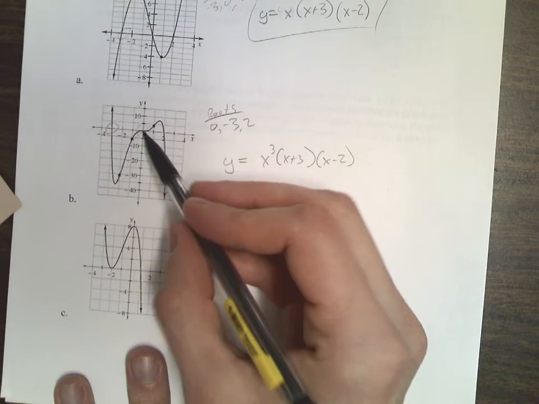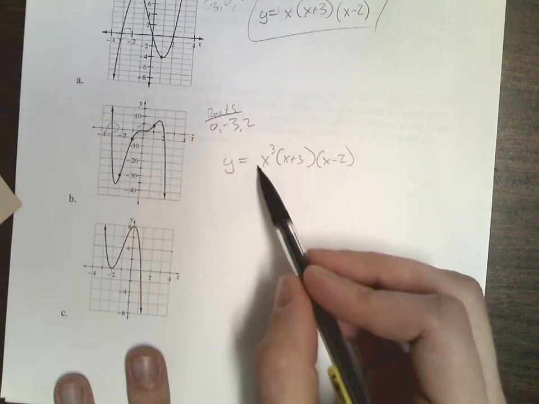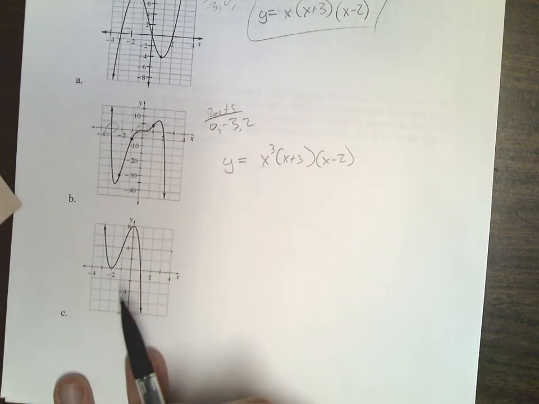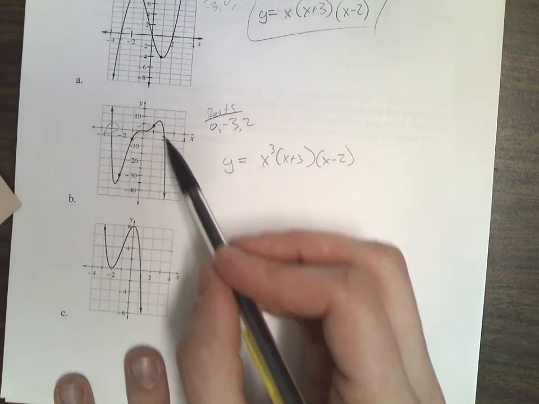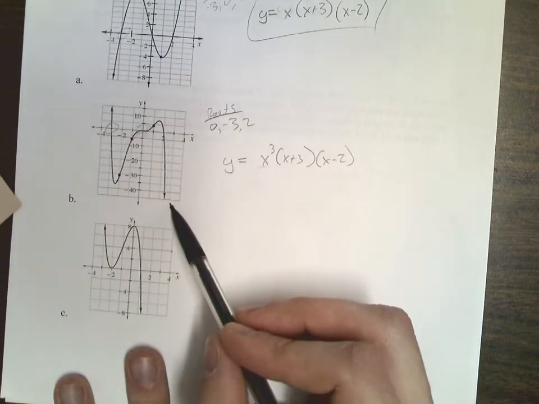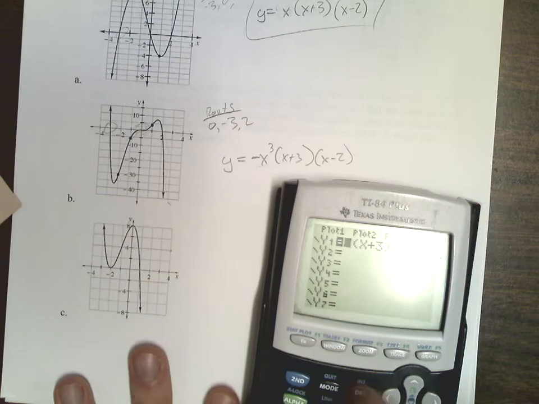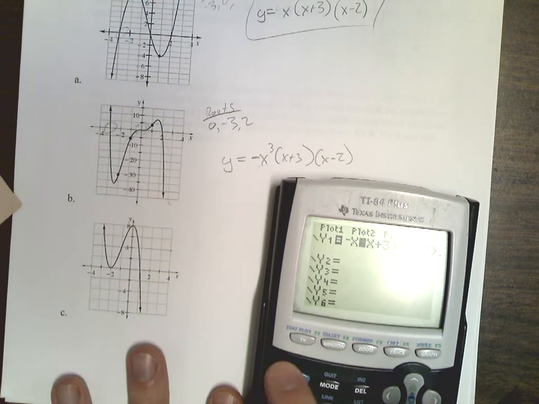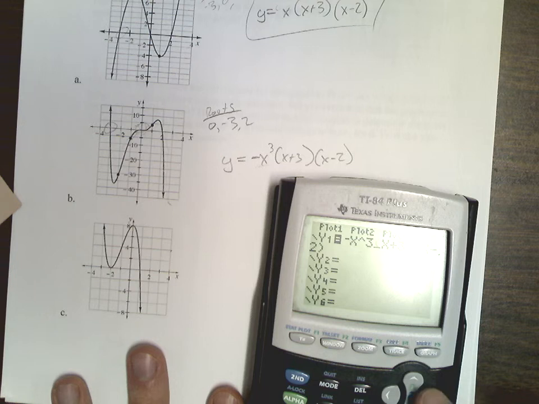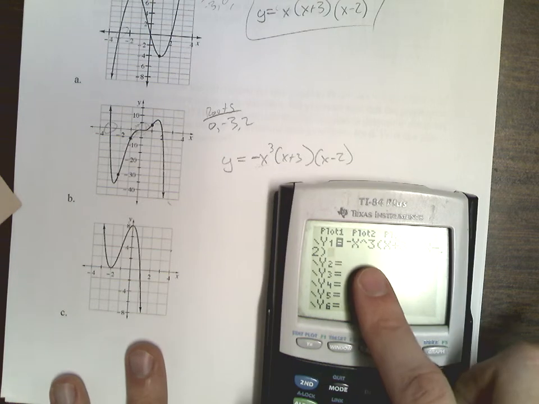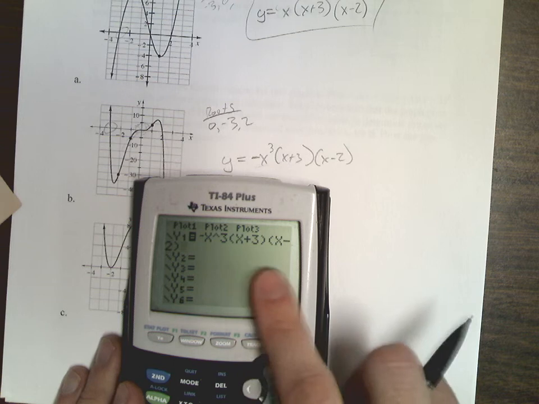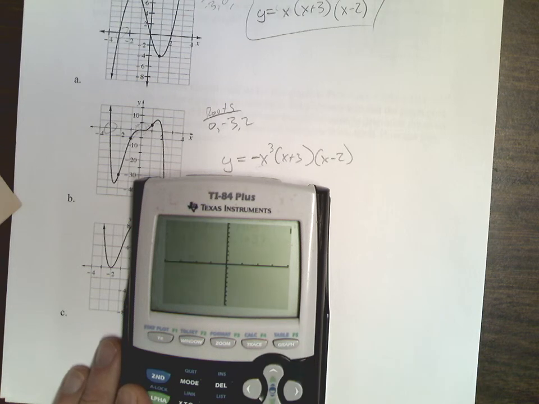So for that part, the factor that gives me the root at 0, in this case just x, will be x to the third power. The other big piece that we see from this graph is that as we go off to the right, as x keeps going up, my equation is going down. That tells me that the whole graph is going to be negative. It has a negative orientation, so I need a negative out front. So if I double check this in my calculator then, negative, and second insert to the third power, otherwise it's the same equation: negative x cubed times (x plus 3) times (x minus 2). That's a much better spot for seeing it.